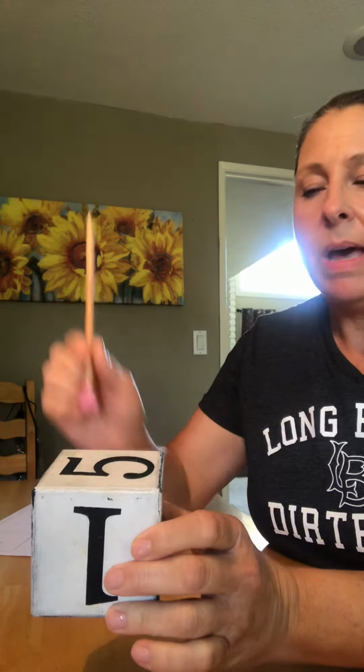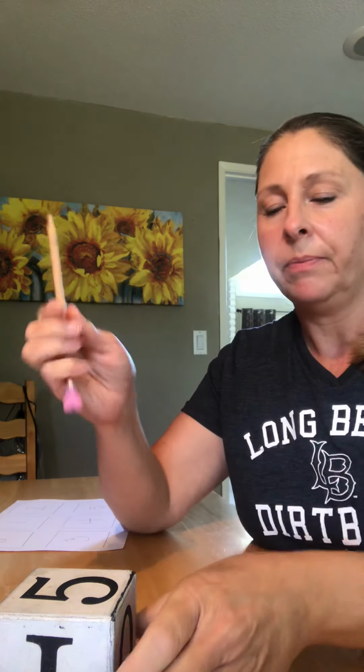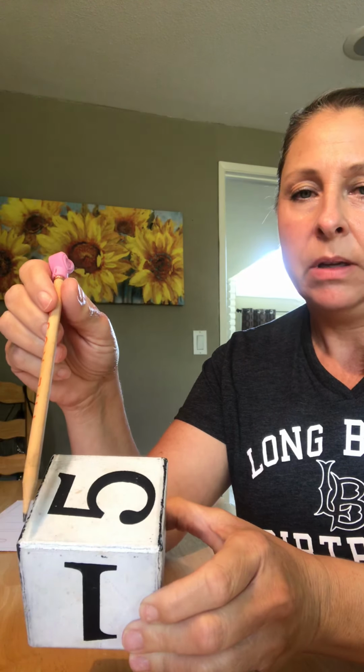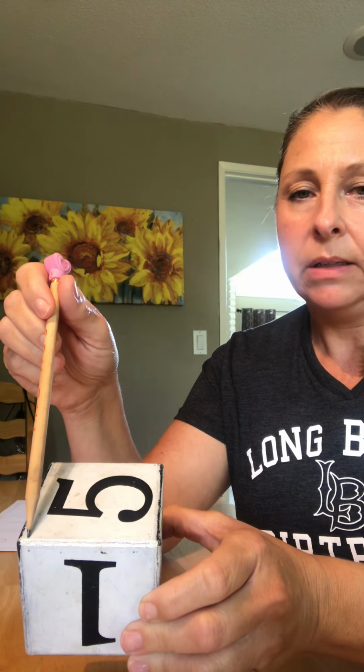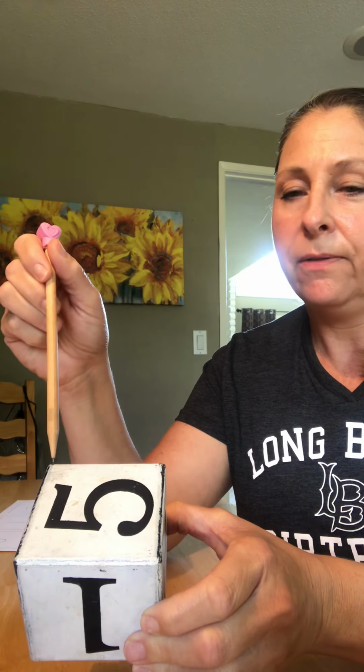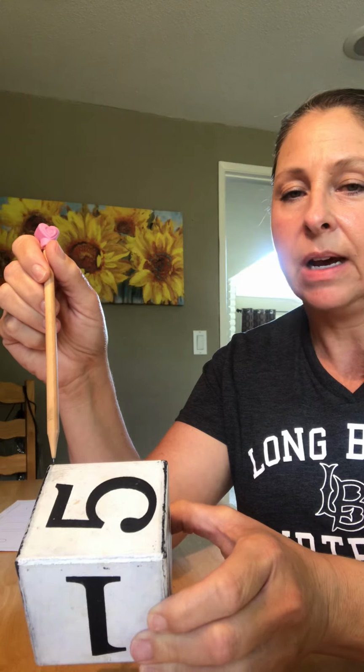Now let's see how many vertices that this cube has. Remember, a vertex is every time you see a point or a corner. So let's look at the top of my cube. I have 1, 2, 3, 4 vertices on the top.